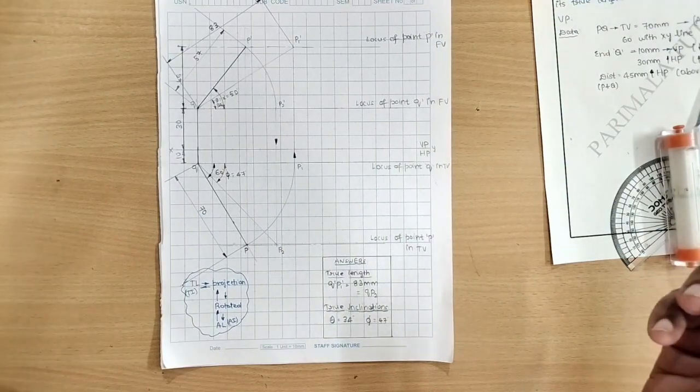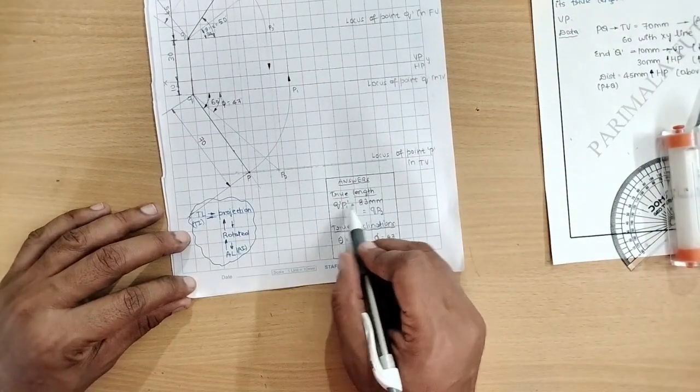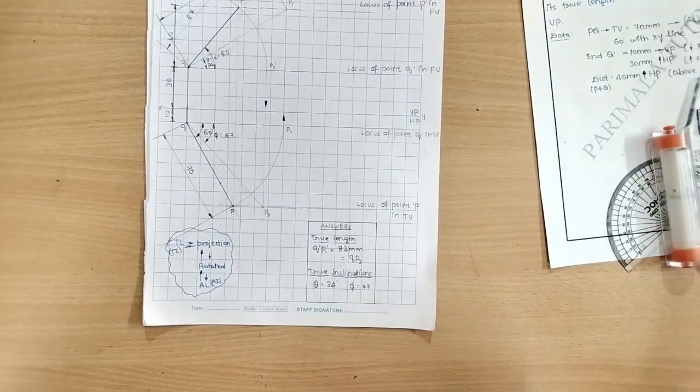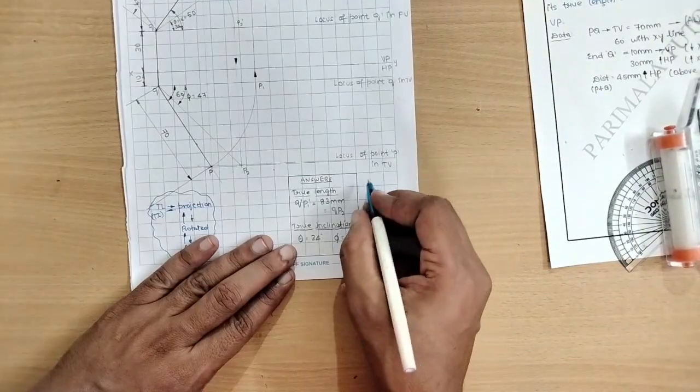The last part of the segment. We have found out the value of true length and the true inclination as per the given data. What is that extra you can find out? This is just completely extra information. I will just show here.